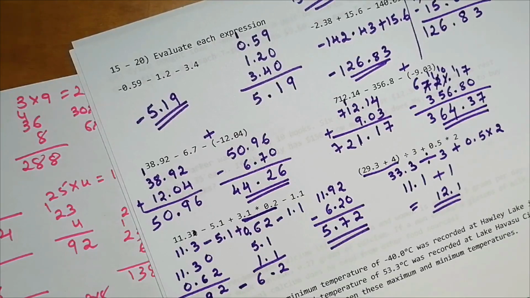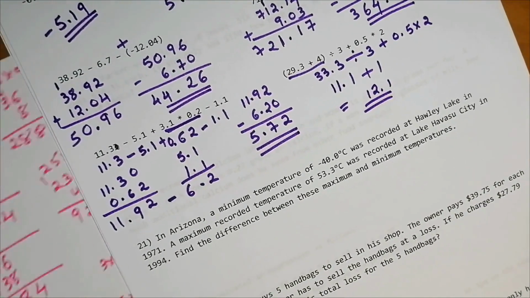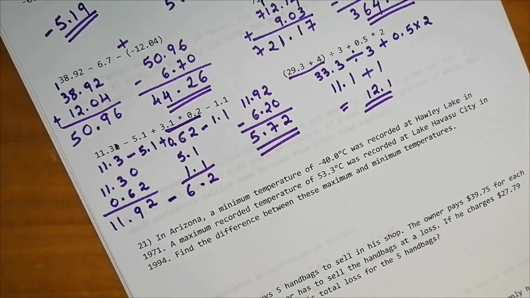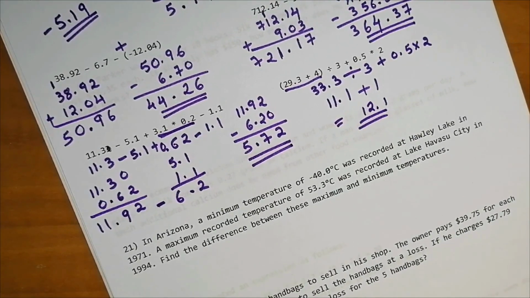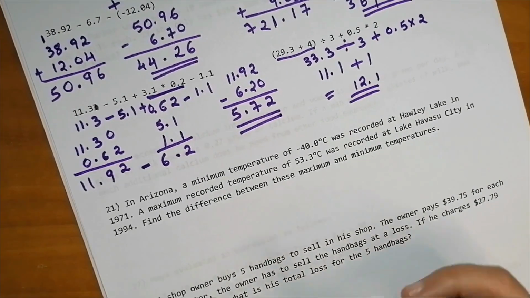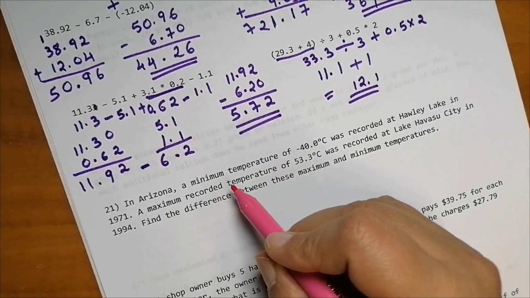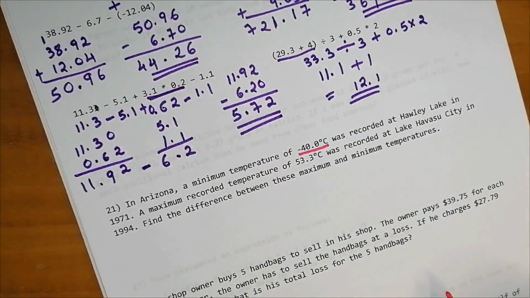Okay, so this means we have already done 20 questions from this chapter, and now here we are with our real world problems. Interesting questions to solve. Okay, so let's read the first one and understand it. In Arizona, a minimum temperature of minus 40 degrees Celsius was recorded at Holly Lake in 1971.